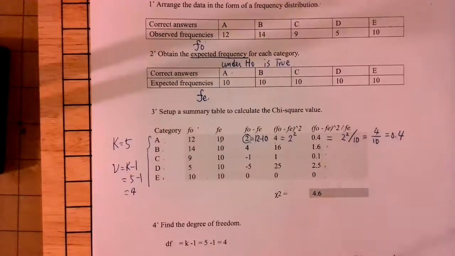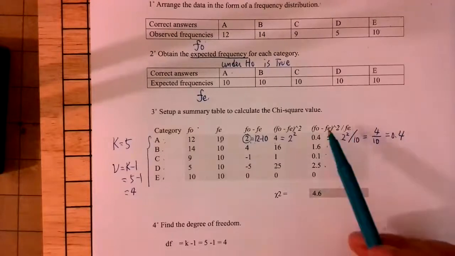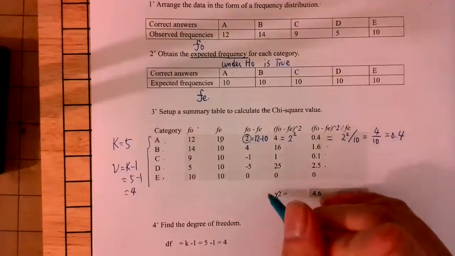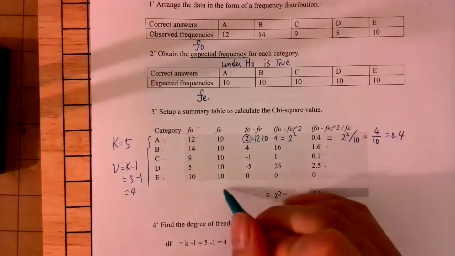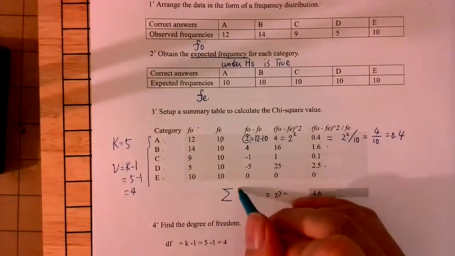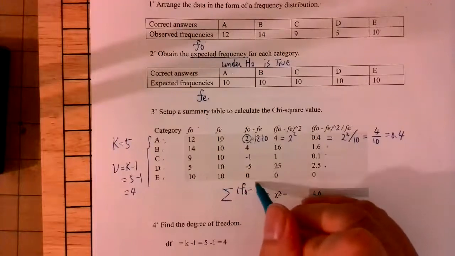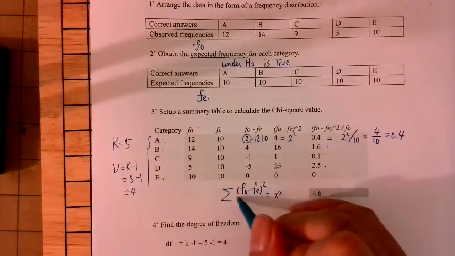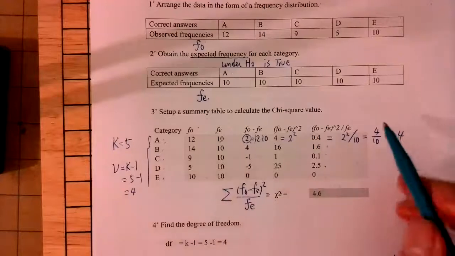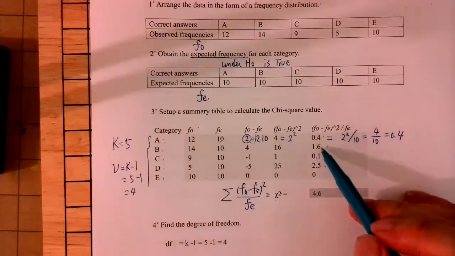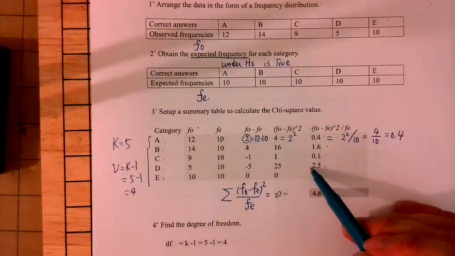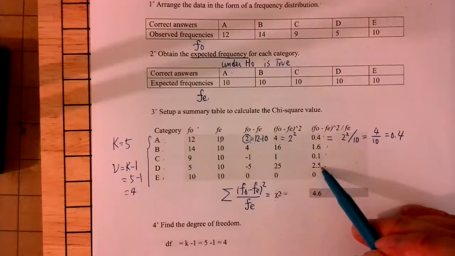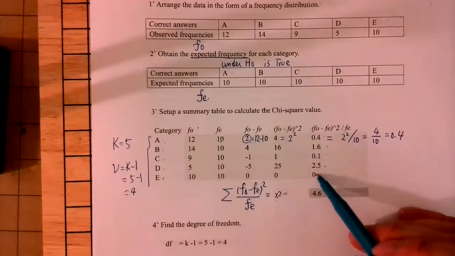So how we get chi-square is by summing over all possible values of FO minus FE squared divided by FE. So 0.4 plus 1.6, that's 2. 2 plus 0.1, 2.1. 2.1 plus 2.5, that's 4.6 plus 0.